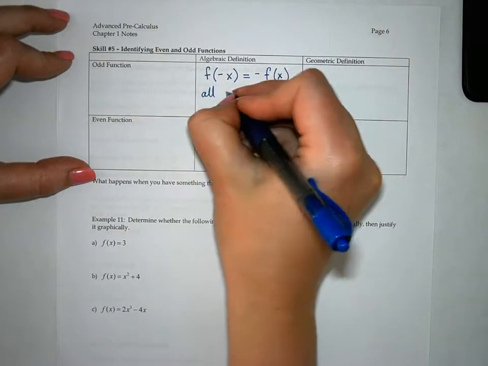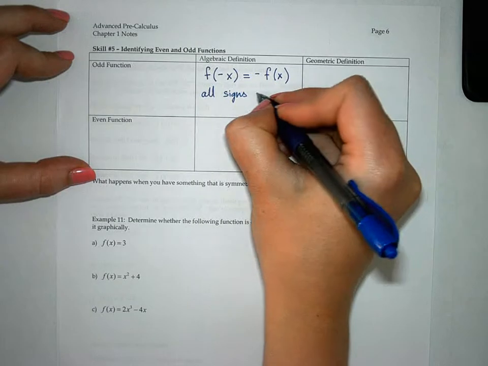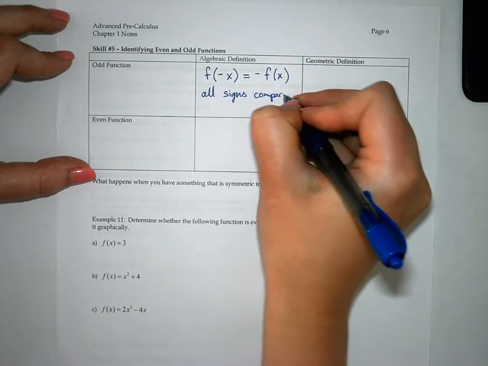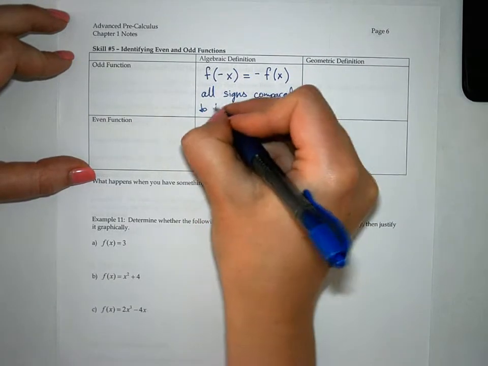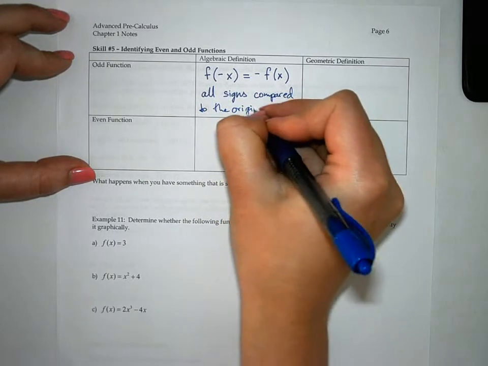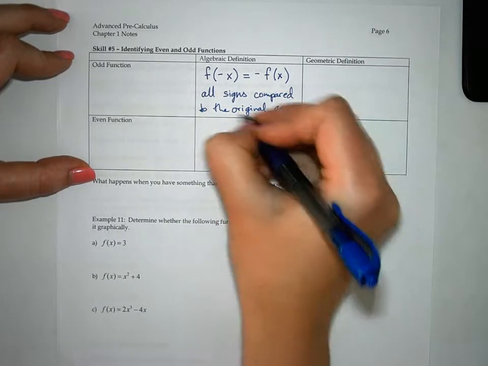Or all signs compared to the original are opposite.